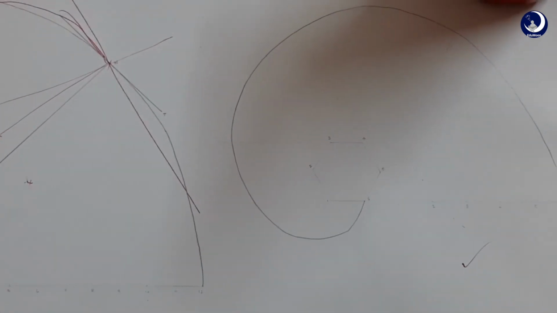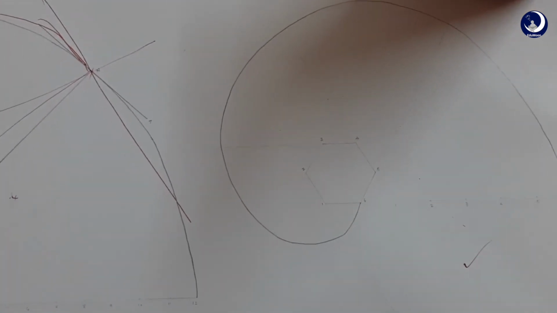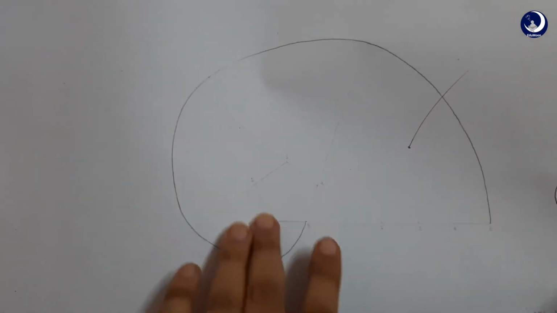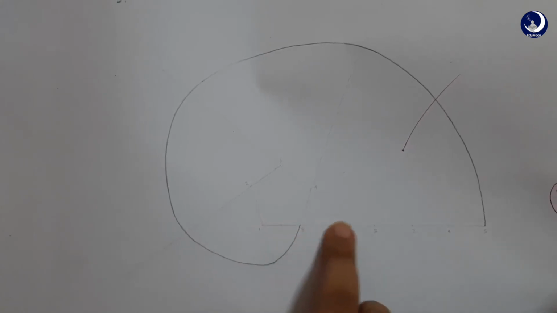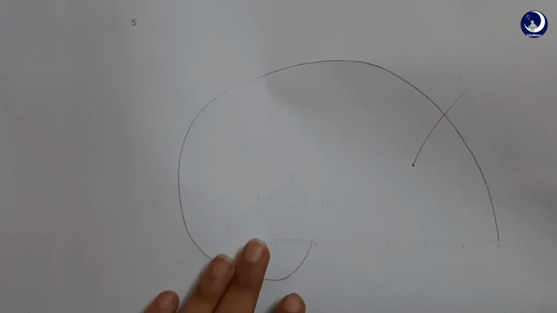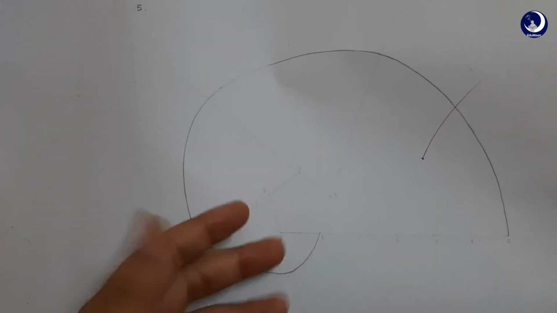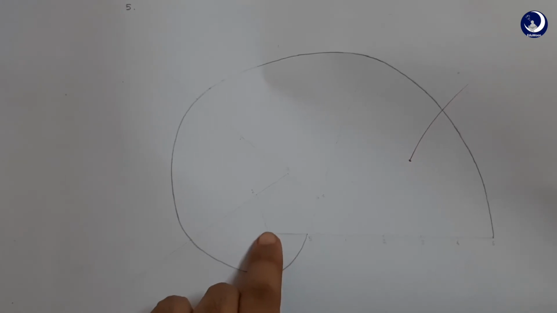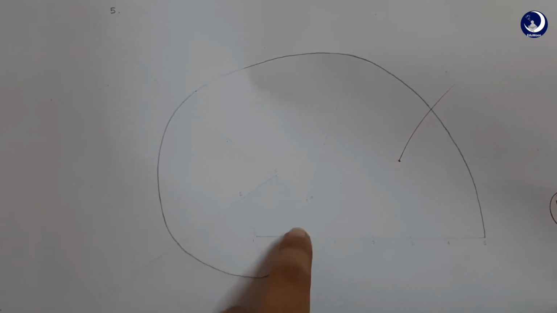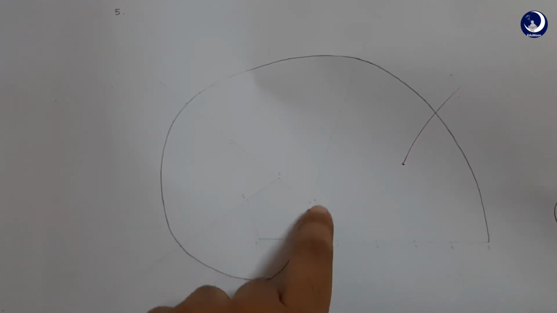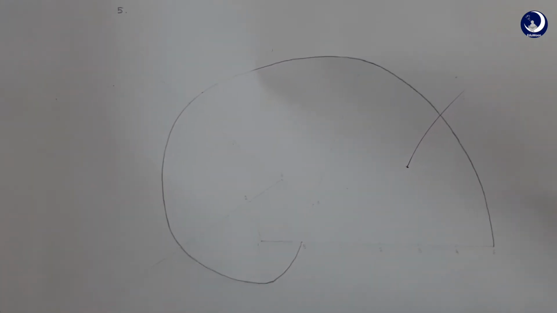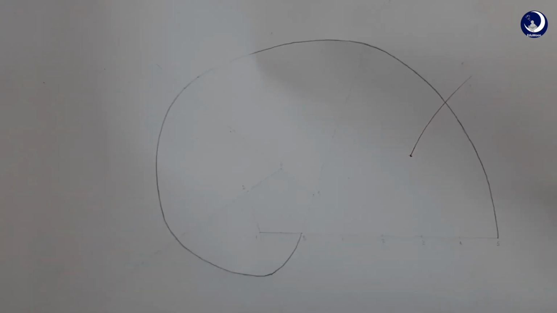Let me show you the involute for a pentagon. Same method, but a pentagon, as you know, has only 5 sides. So you first construct a pentagon and then draw the involute using the same method. Similarly for a circle. Since a circle doesn't have any sides, you just divide the circle into 12 parts or 8 parts and at each point you make tangents. Again, same method. Here you take the circumference of the circle. So very simple guys, involute is a very easy curve.